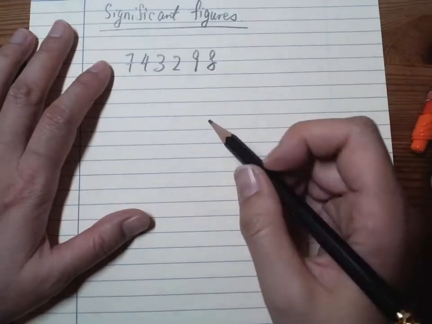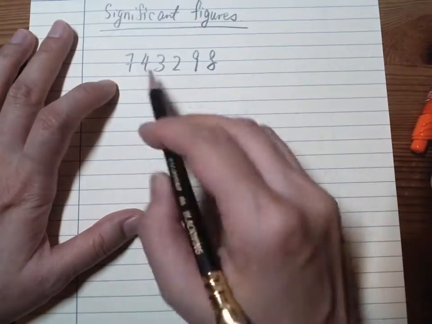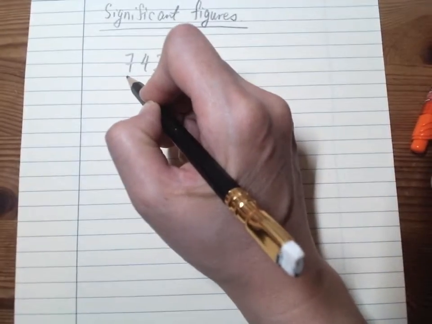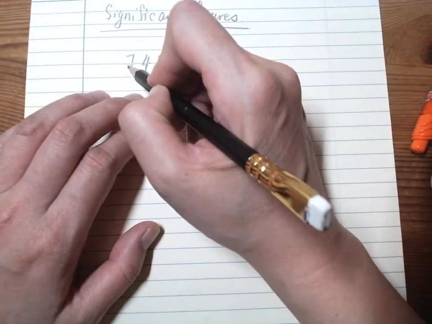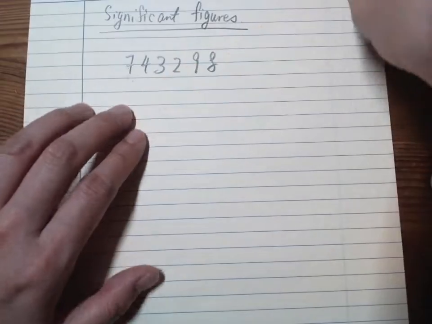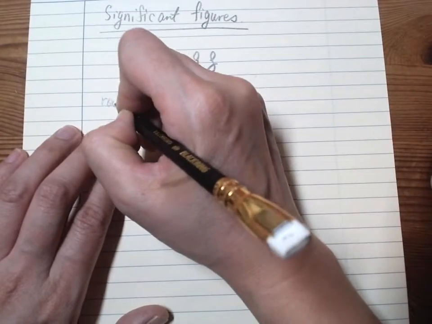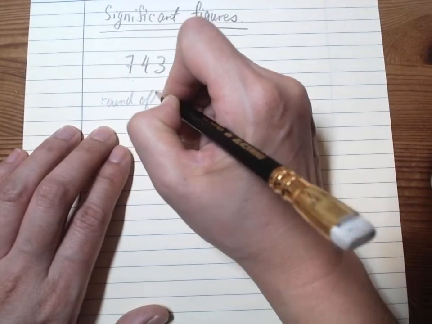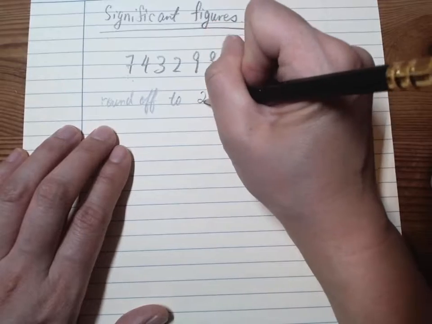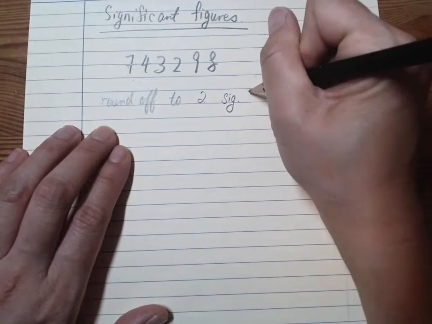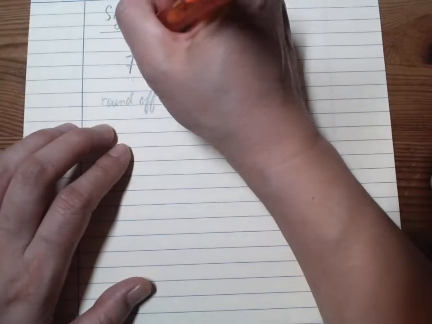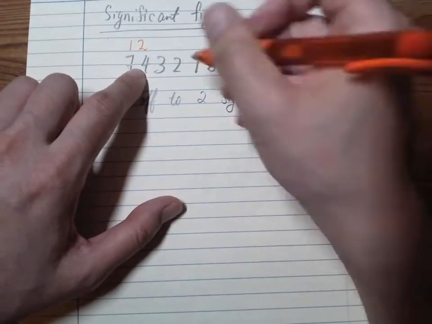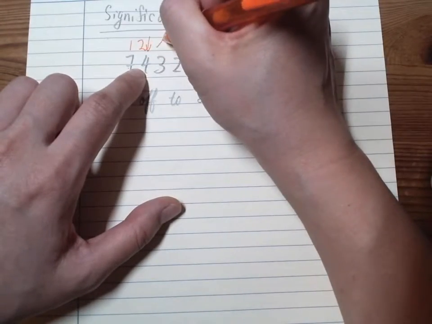743,298. All right, significant figures. If it's a whole number, we always count from the left, starting from the numbers. So now, if I want to round off to 2, I'm using short form here, significant figures. So now we count 1, 2. 2 figures here, so I'm pointing at this 4 and look at the 3.